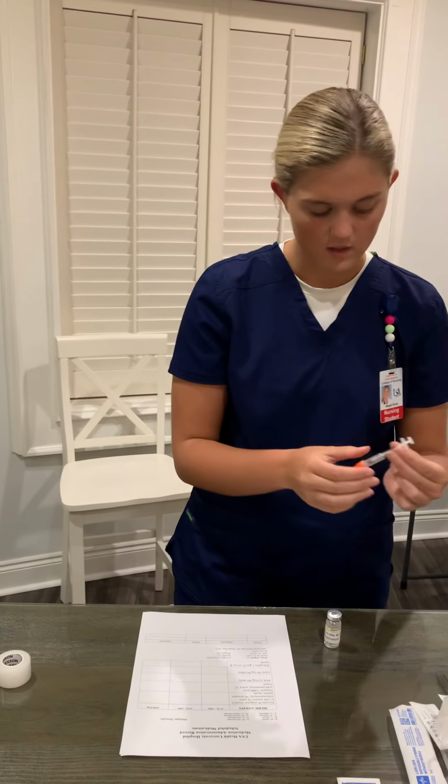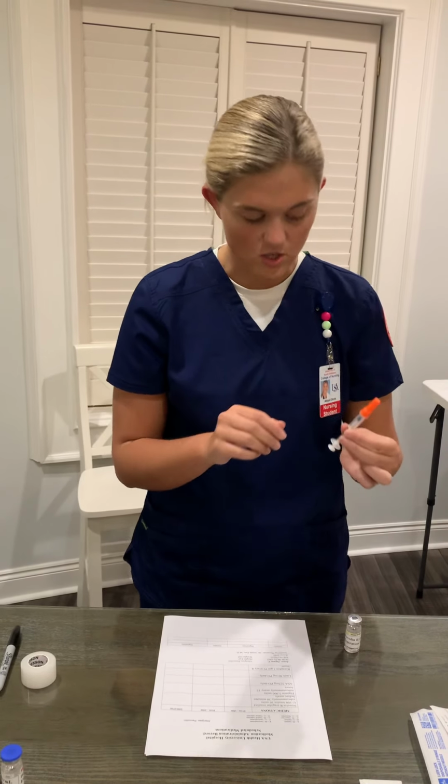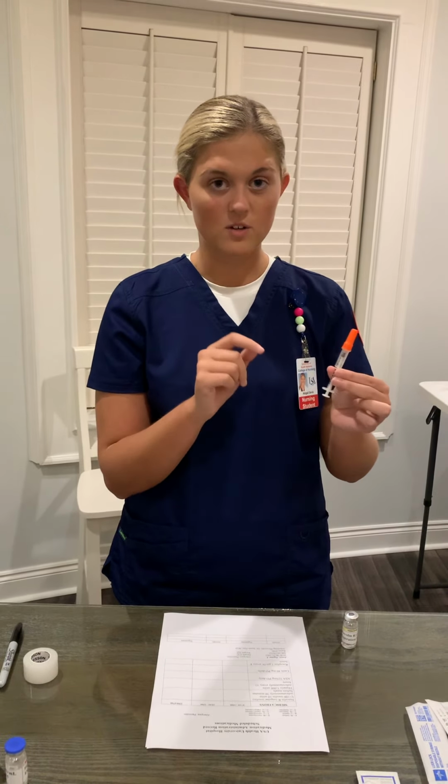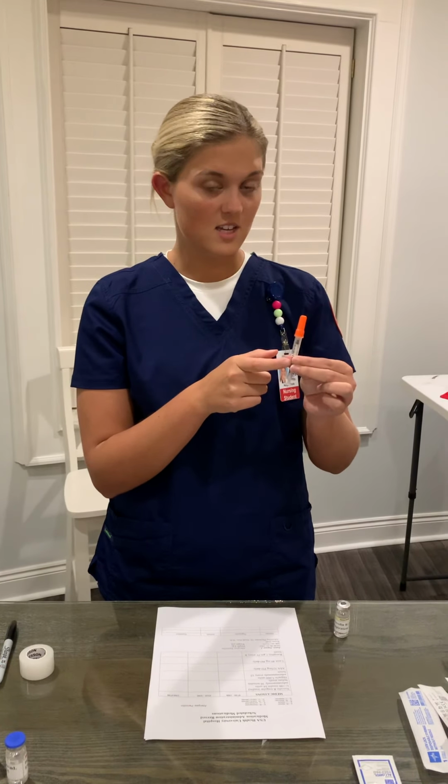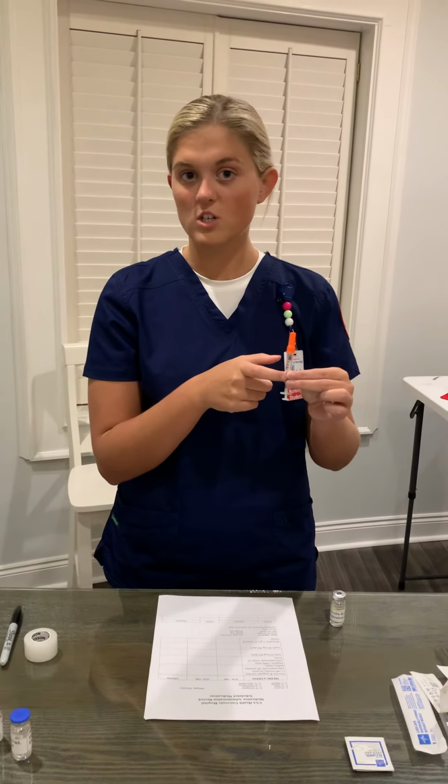All right. With the insulin safety syringe, I'm also going to note that insulin is measured in units. My syringe is in units, so I do not have to do any further conversions or anything like that. After this, I'm going to go ahead and take an alcohol prep pad. I'm going to clean the top of my vial.